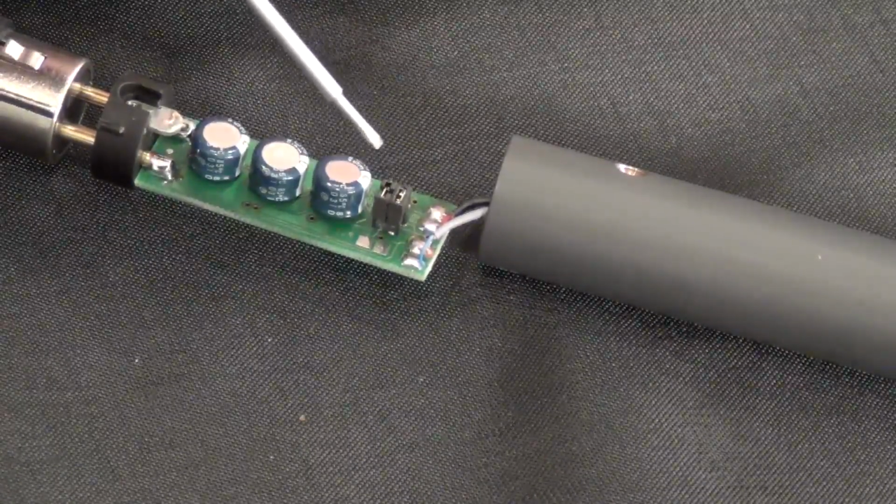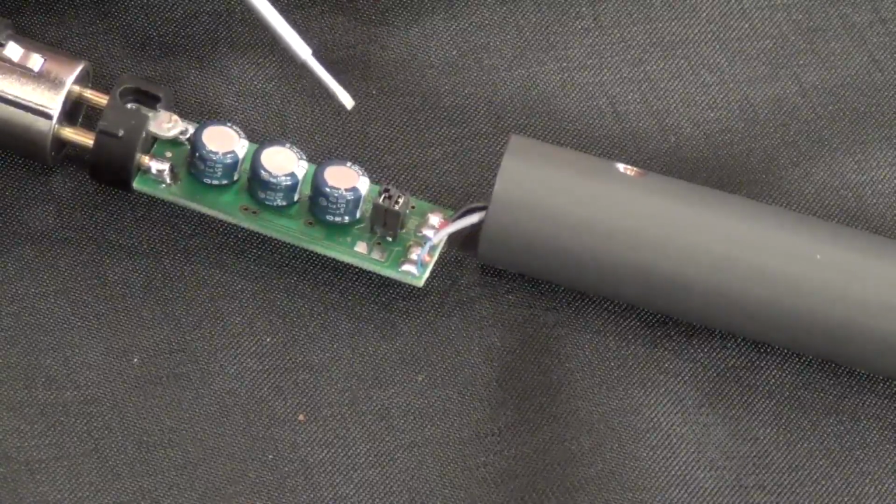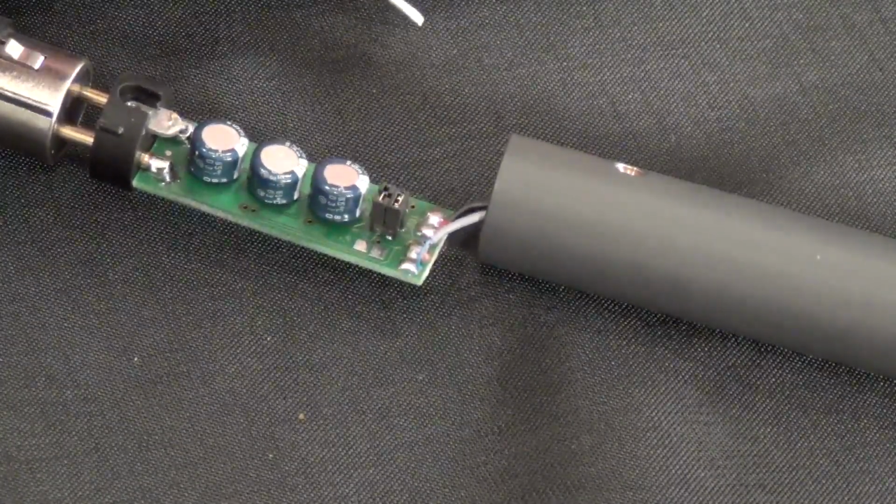It comes standard with both jumpers installed, meaning there's no roll-off engaged, and the activation of the LED will show phantom power is present at the gooseneck.